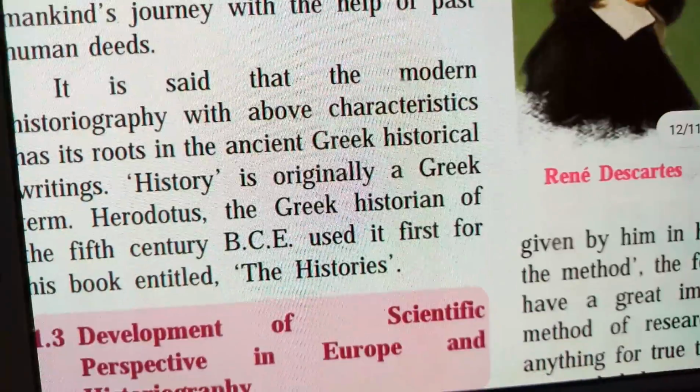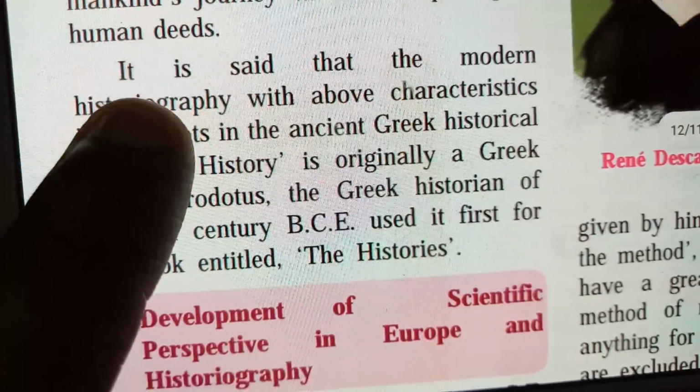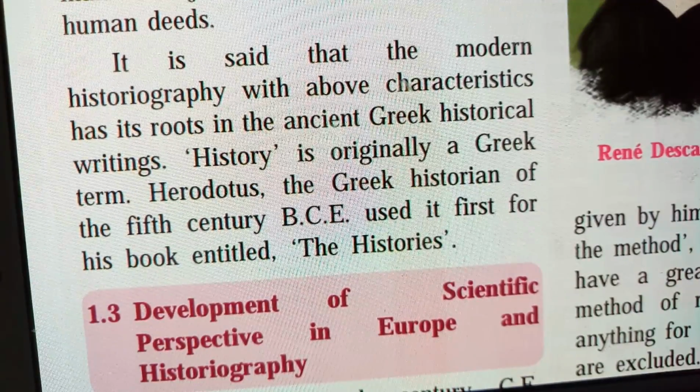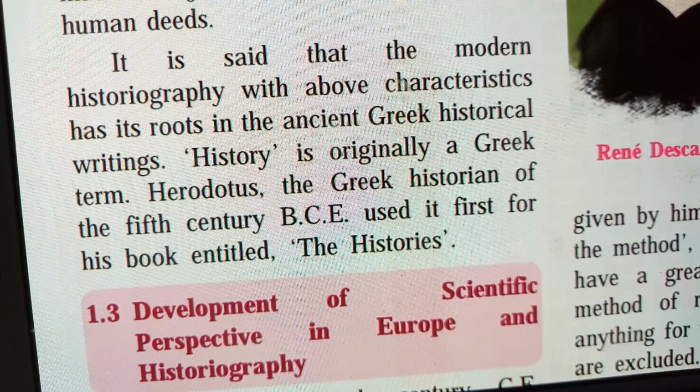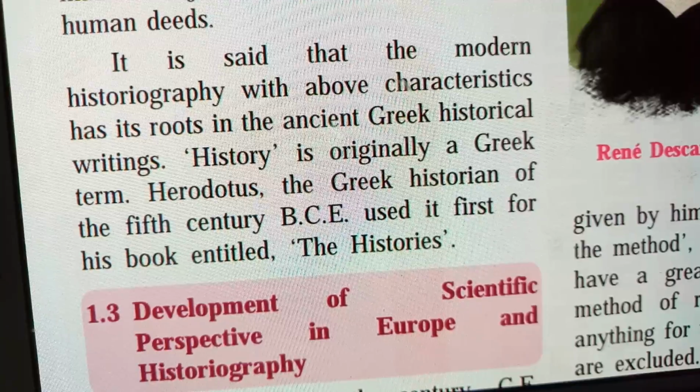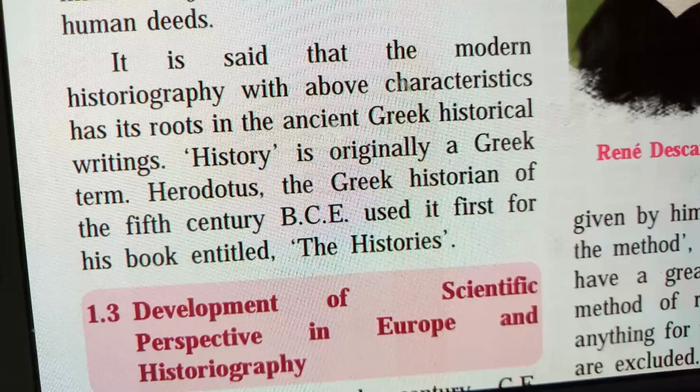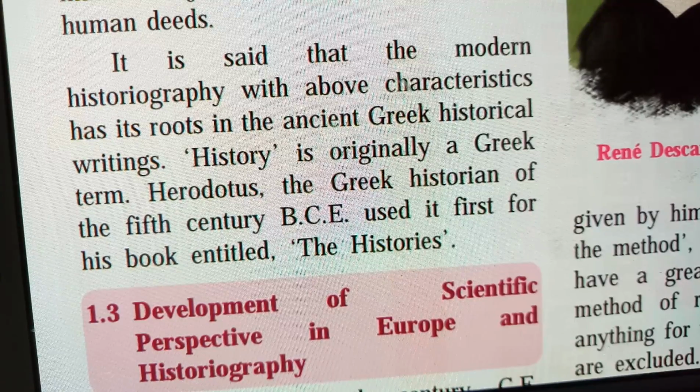Next, it is said that modern historiography with the above characteristics has its roots in ancient Greek historical writing. So in ancient Greece, historical writing existed. They used to study history and wrote something of historiography, but in olden times, people were not thinking in a scientific way. They just had to assume things. They were not examining information, they just applied it. Whatever the information shown, that is correct.